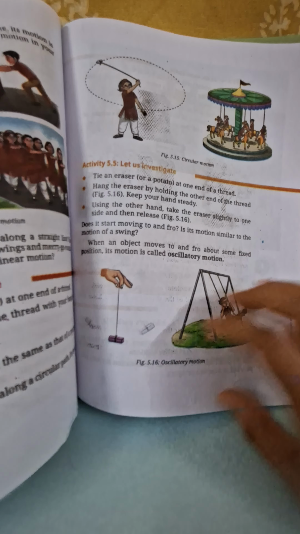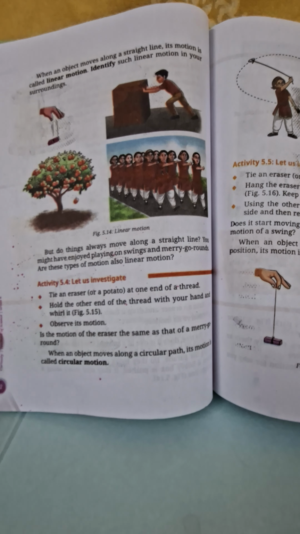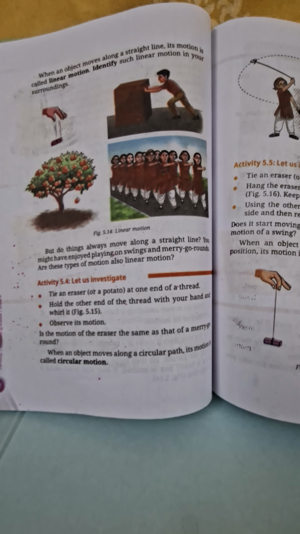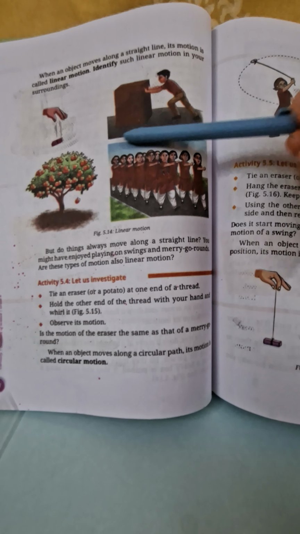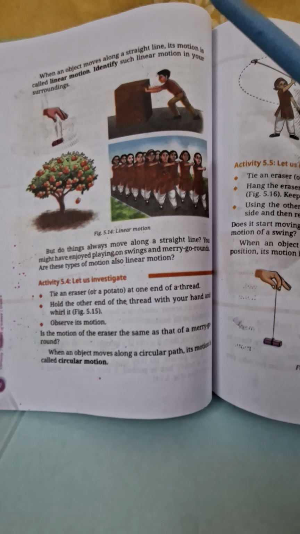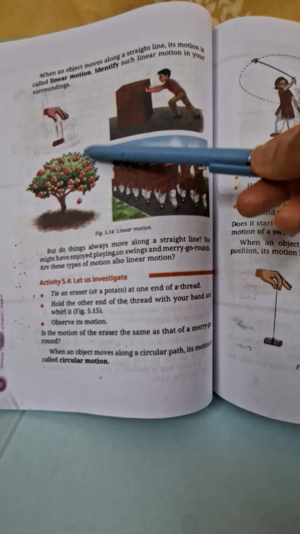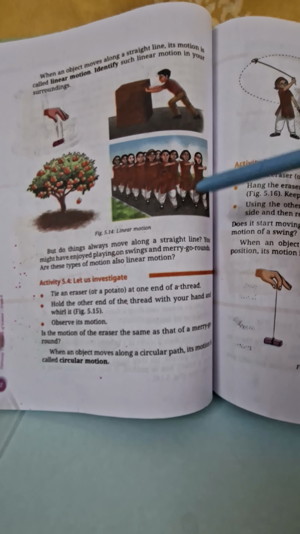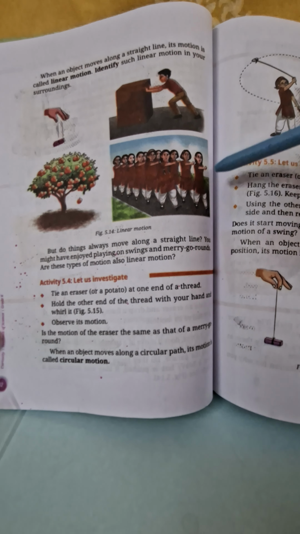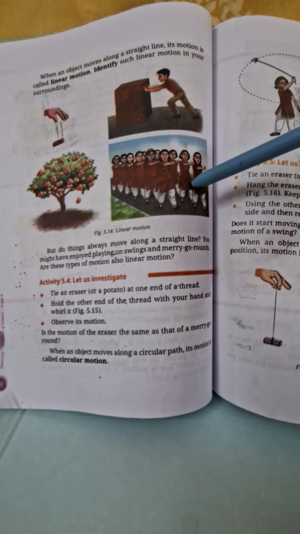Now we come to types of motion. Okay. So in this chapter, the first type of motion is called linear motion. Linear means straight. Now, it can be horizontal, it can be vertical, it can be oblique, but it has to be a straight line. An apple falling down straight, an eraser falling down straight, pushing of a box, marching. They are all linear. Why? Because they are in a straight path.